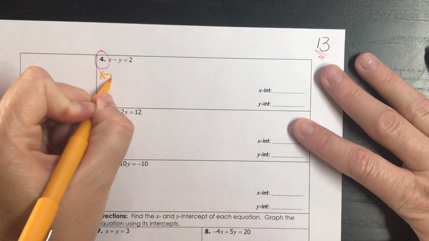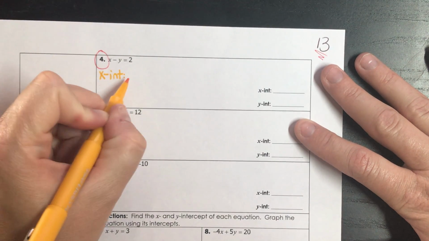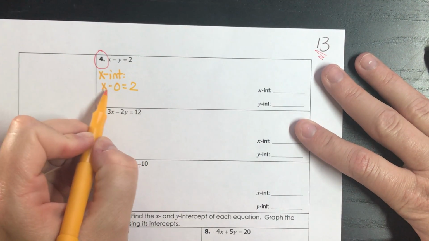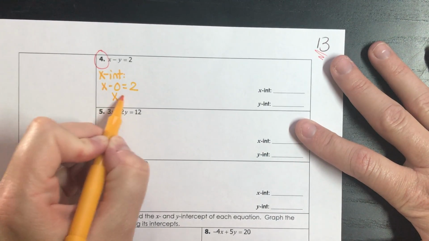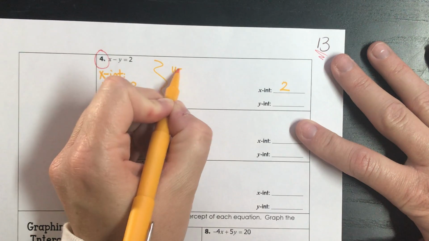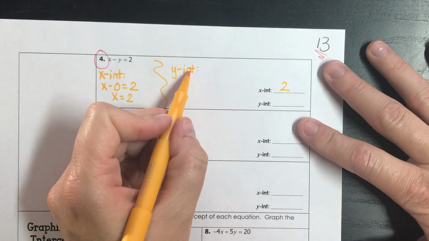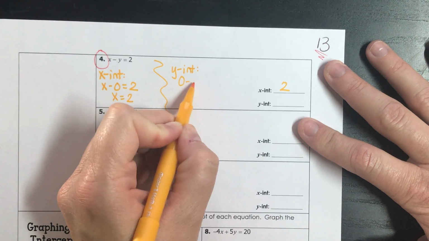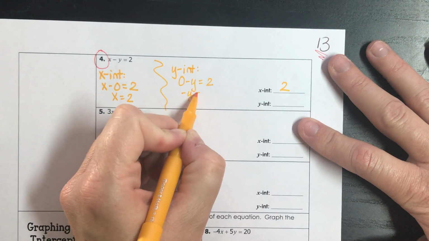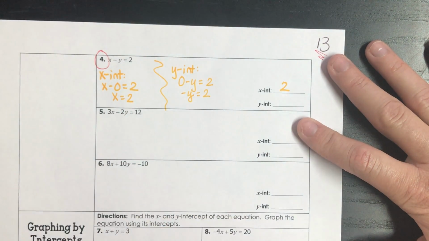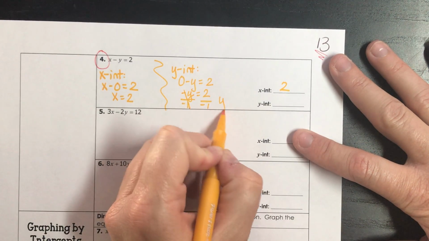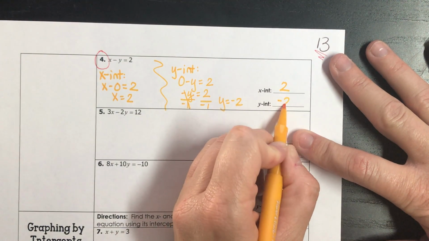So if I want to find the x-intercept, I'm going to plug a 0 in for y. So I have x minus 0 equals 2. Well, x minus 0 is just x. So the x-intercept is 2. And then if I want to find the y-intercept, I'm going to plug a 0 in for x. So I have 0 minus y equals 2. 0 minus y is just negative y. And you can't leave it as negative y, so you have to divide by negative 1. 2 divided by negative 1, you get y to equal negative 2. So the y-intercept is negative 2.